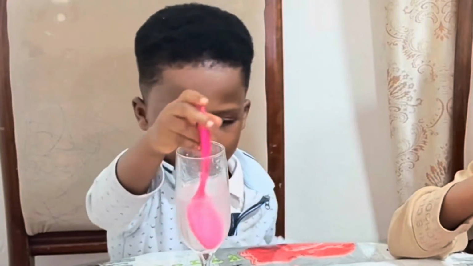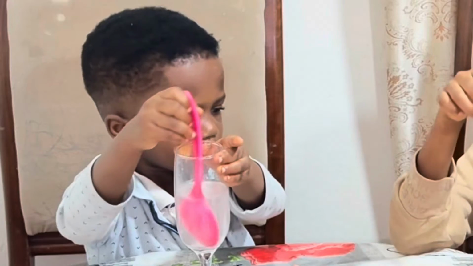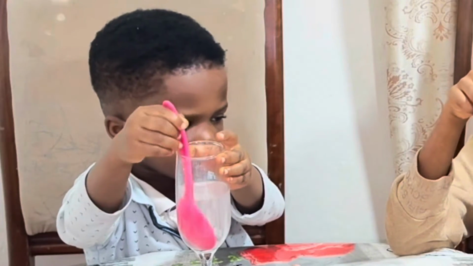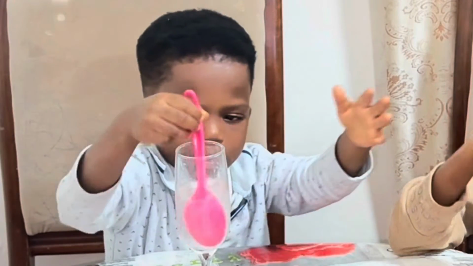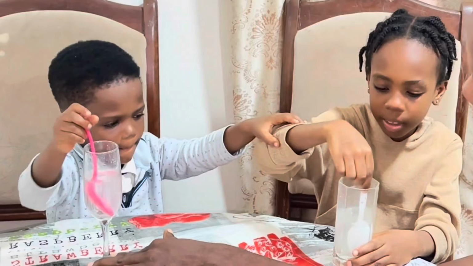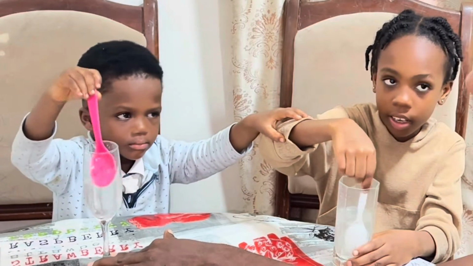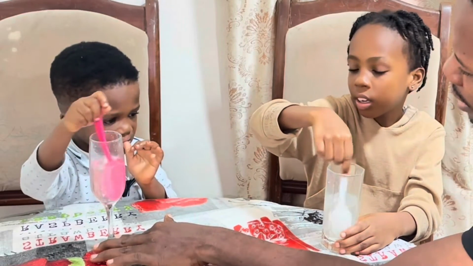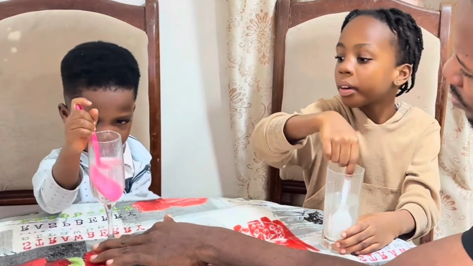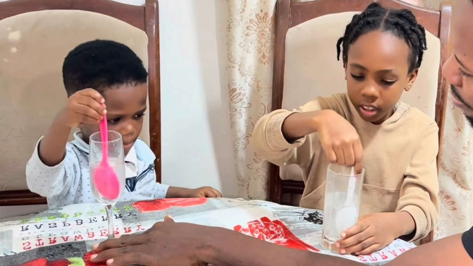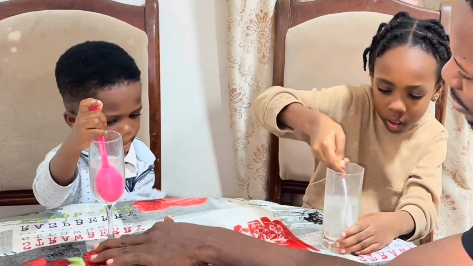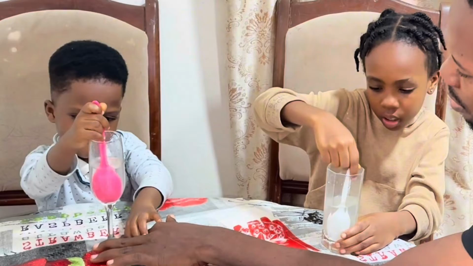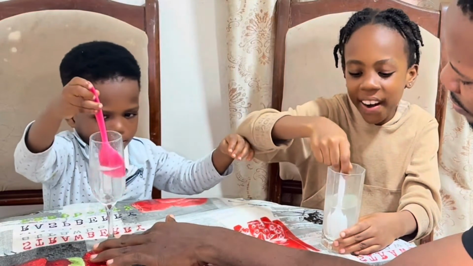You have to stir like this. Let me show you how to stir. It's a circular motion. It's still not dissolved. You're doing well. Hold your right hand. Hold your glass. Hold your cup and stir.